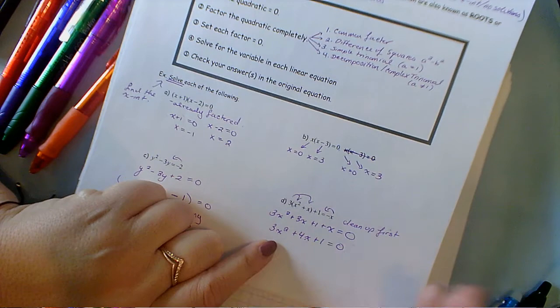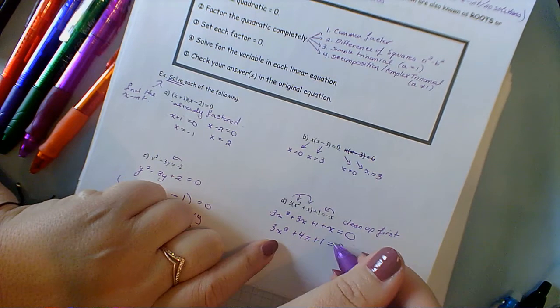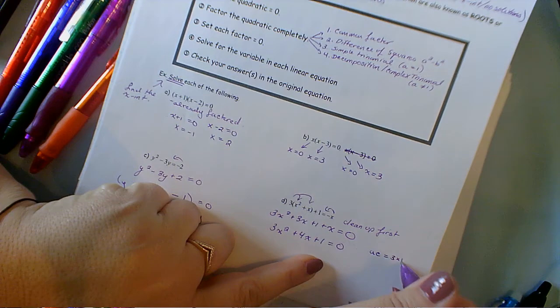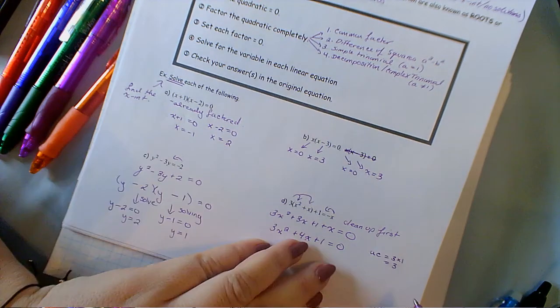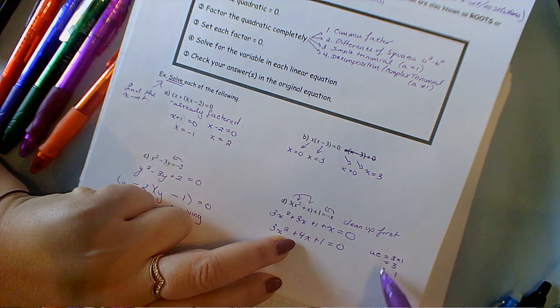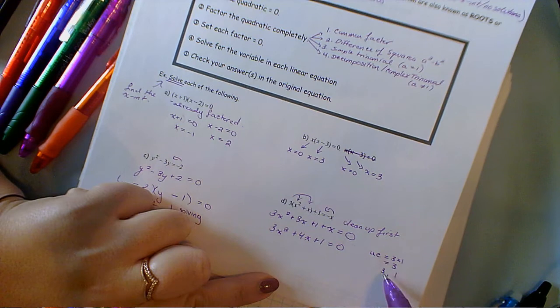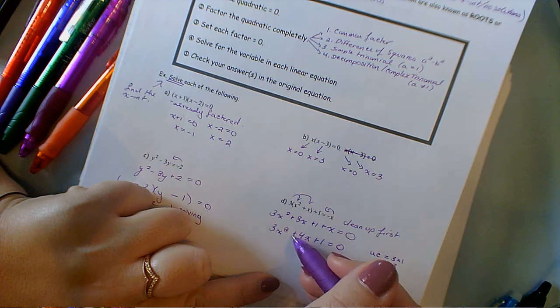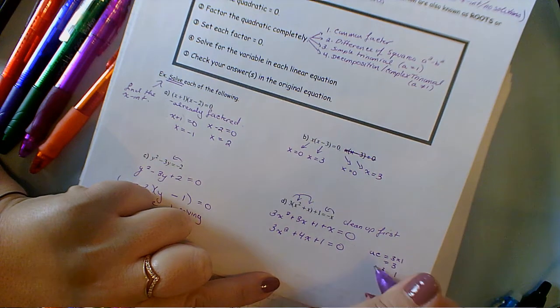The complex trinomial method is where we go first times last. So again, on the side of your page, 3 times 1 is 3. All the numbers you know that multiply to 3 but add to 4. Well, 3 and 1. The signs are going to be the same. So this 3 and 1 are going to match because it was a positive 3, and they're going to be whatever the 4 sign was. So the sign of the 4 dictates. So it's going to be plus and plus.